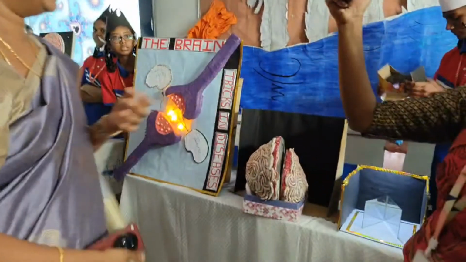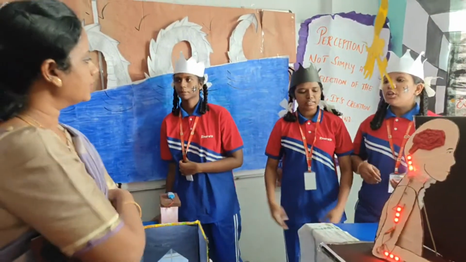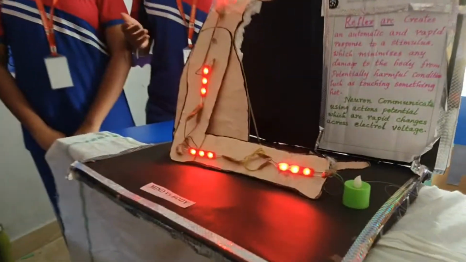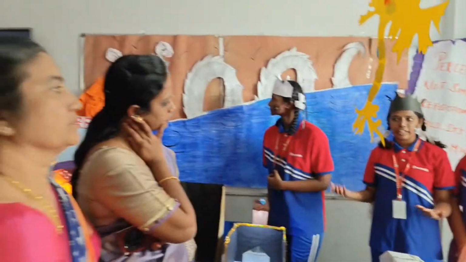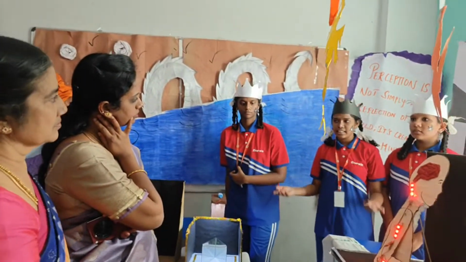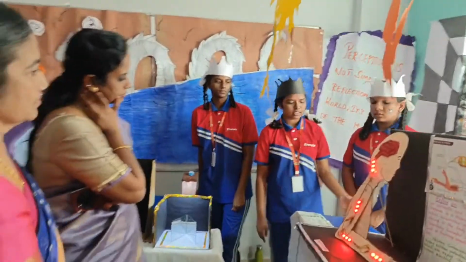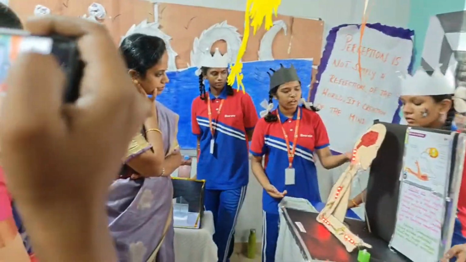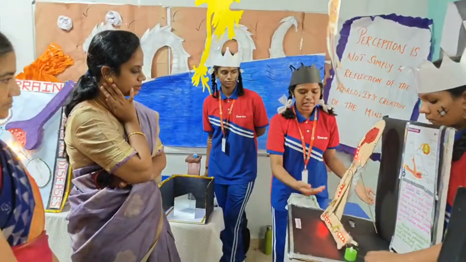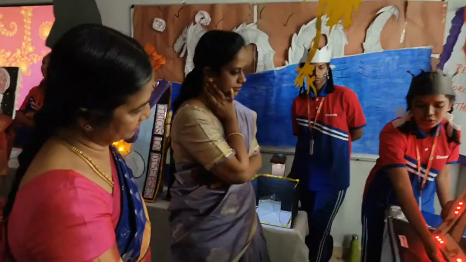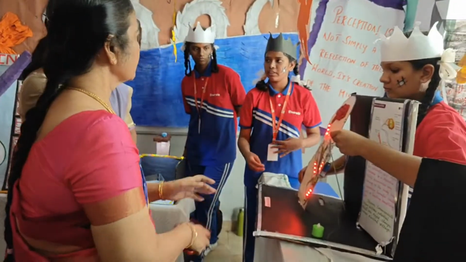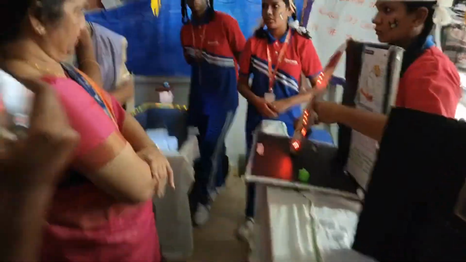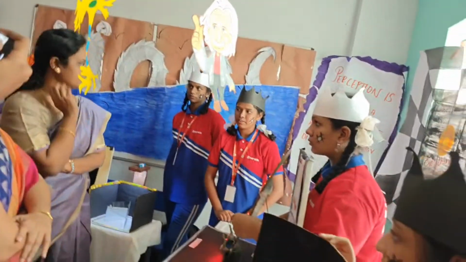Next. When reflexes fool you, mind versus body. Neurons communicate using action potentials, which are rapid changes in electrical voltage across the membrane. The velocity of nerve impulse v is equal to d by t, where d is the distance the signal travels. For example, the spinal cord will send a message to the brain, and the brain will send a message to the nerve. When we keep a hot object near our finger, it will react in a fraction of a second. This is how it works when we keep a hot object near our finger. That's how we sense hot information.